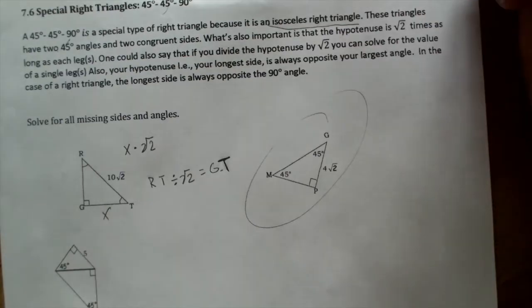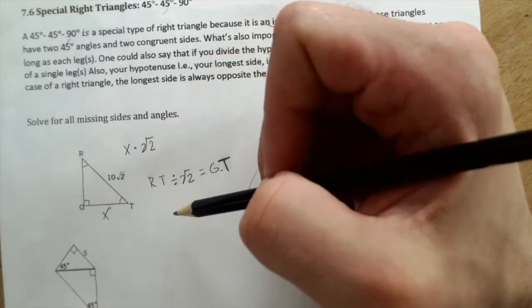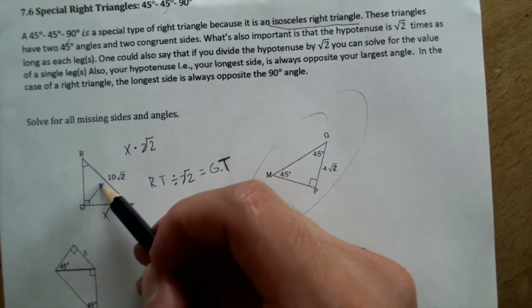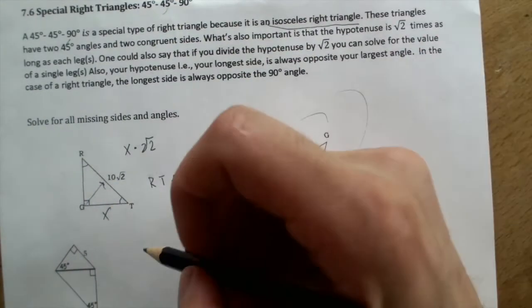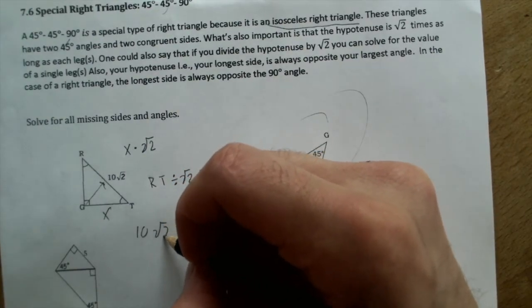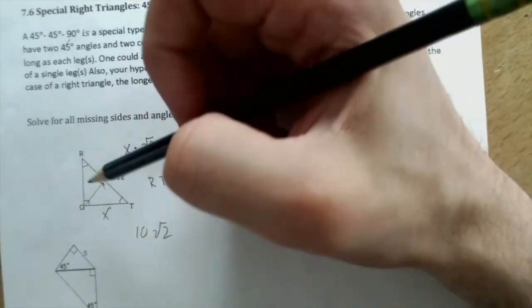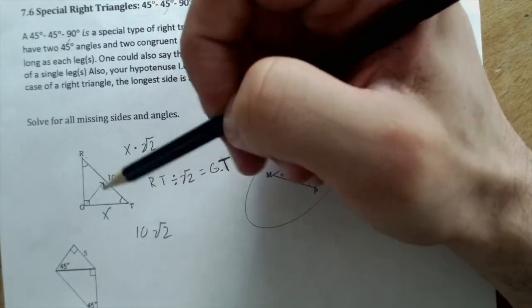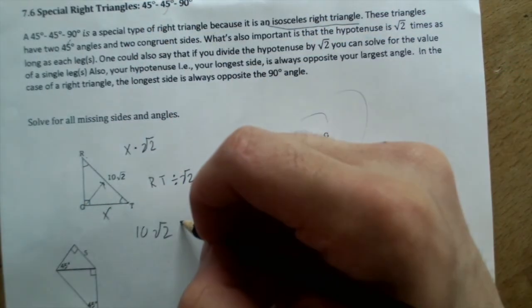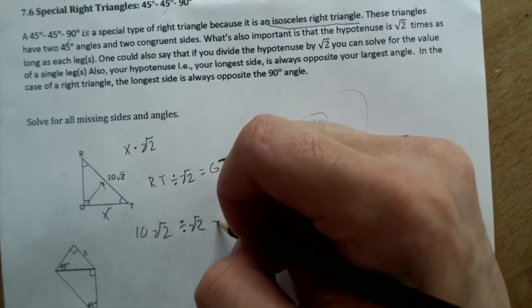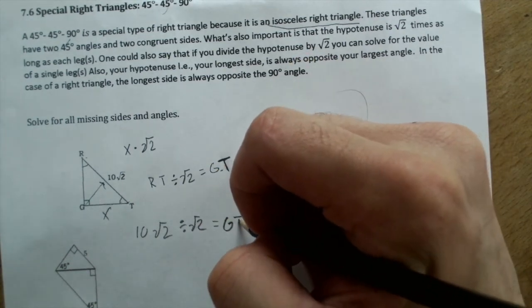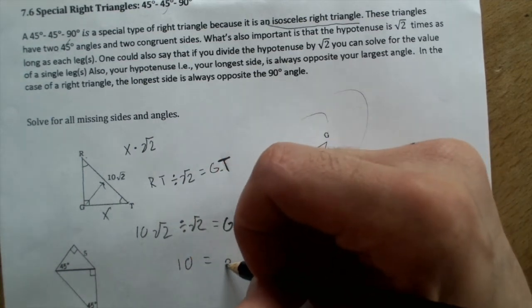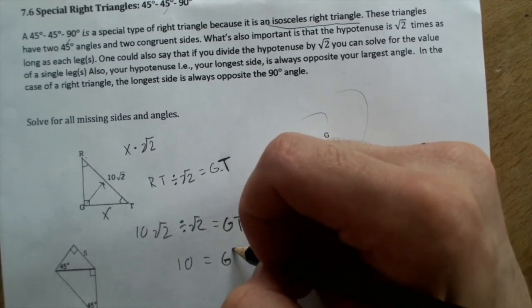To help you out with this first one, with triangle RGT, if our hypotenuse, aka the side opposite our largest angle, is 10 radical 2, and we know for a fact that we have an isosceles triangle because we have two congruent sides, dictated by the notation, if we want to find side GT, we would divide by radical 2, and 10 radical 2 divided by radical 2 is just plain old 10.